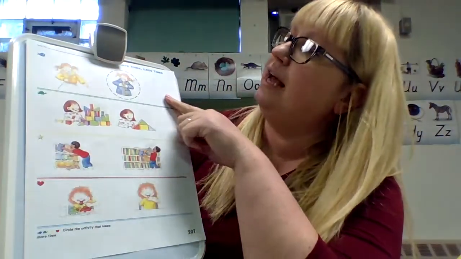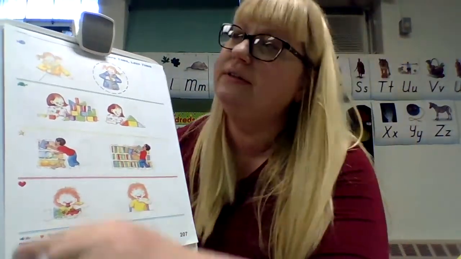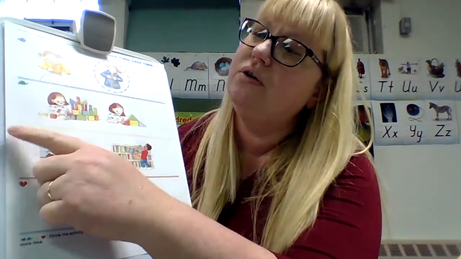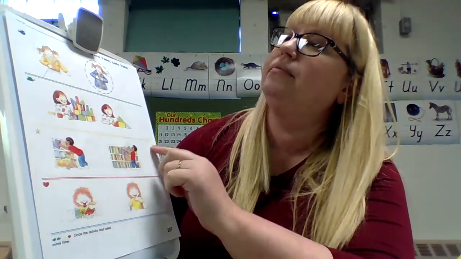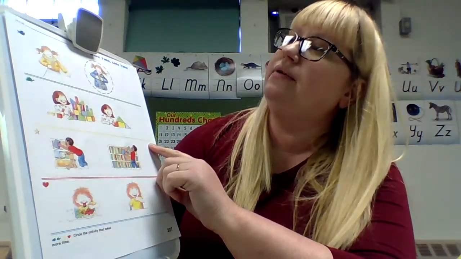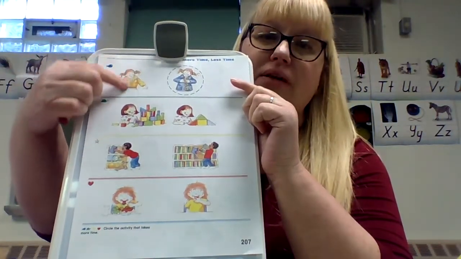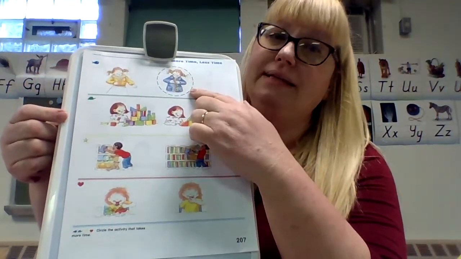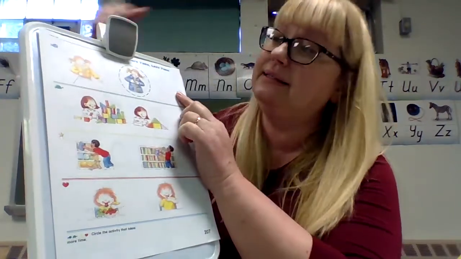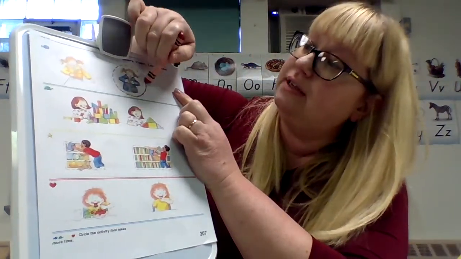All right, it says more time, less time. The directions are all the same for a blue well, green turtle, yellow star, and red heart. It says circle the activity that takes more time. So look, they already did the first one for you. See how she just slipped on this jacket, just slipped it over her head? This one has buttons. So to put a jacket on with buttons is definitely going to take more time. So just trace over that.